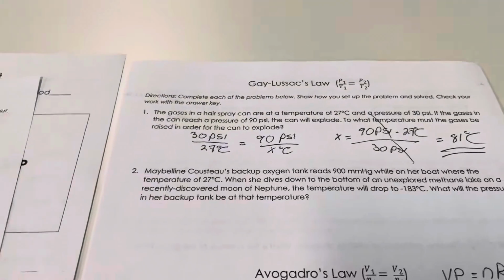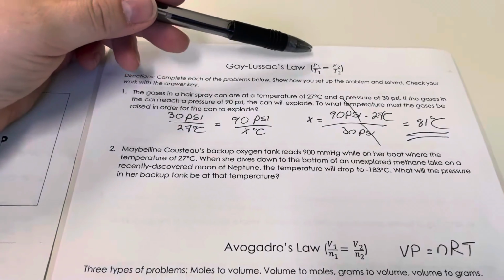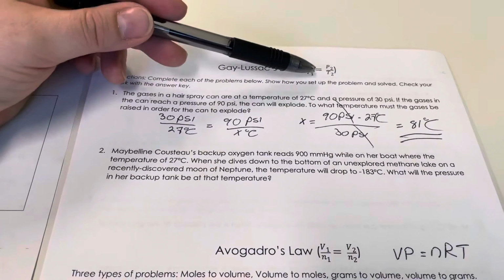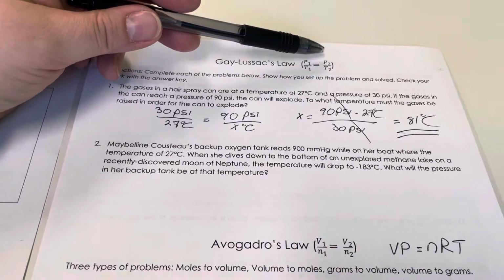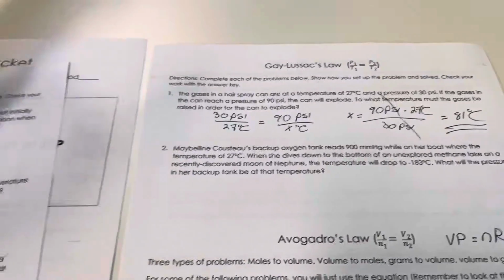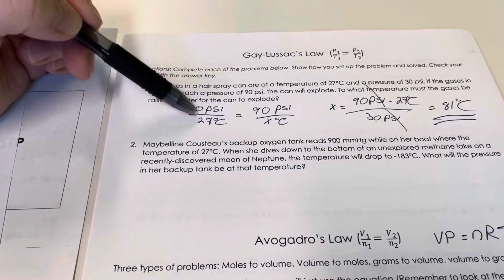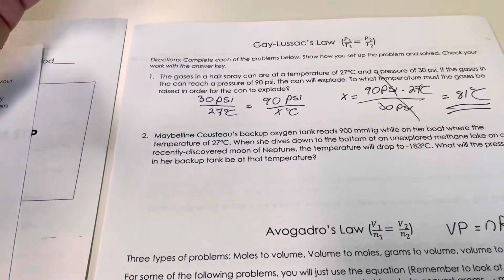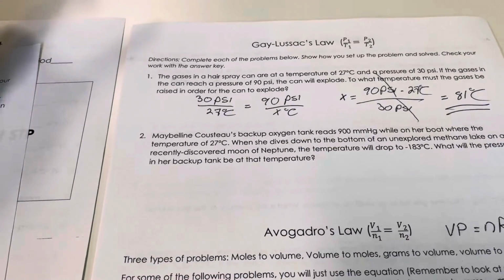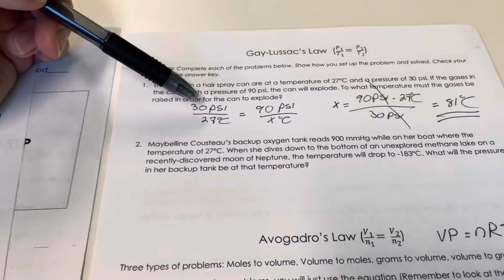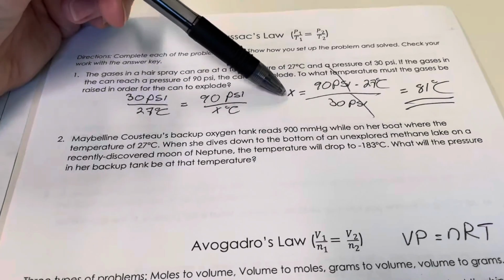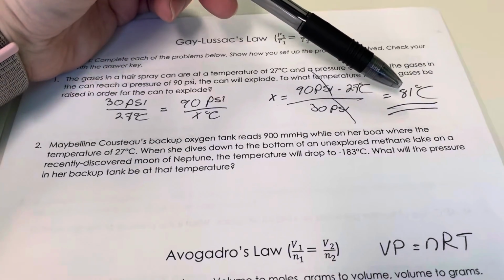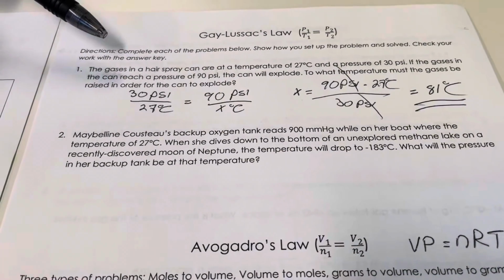Gay-Lussac's law deals with pressure and temperature. Initial pressure over initial temperature equals the new pressure over the new temperature. And here you're going to see a new unit, PSI. That's also a unit for pressure, usually used like when you're gonna inflate your tires on your car. Again, you fill in the information you have, solve it for X, and I found out here that at 81 degrees Celsius, this can will explode.